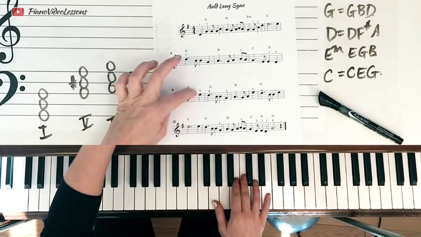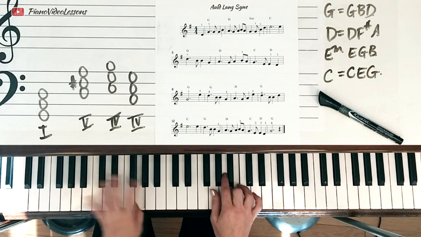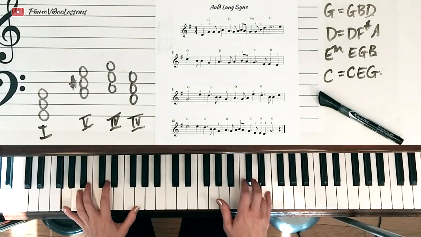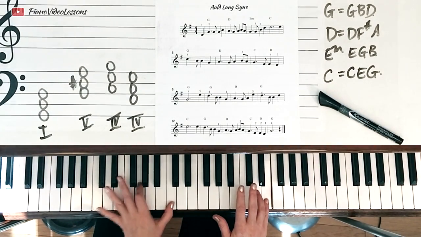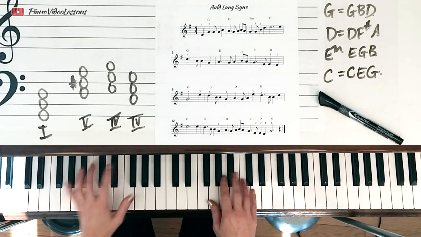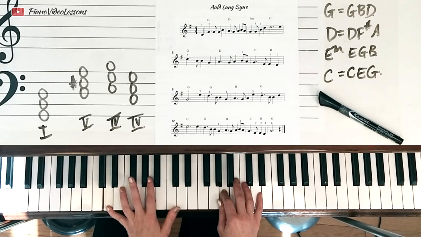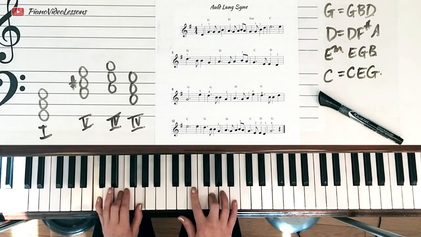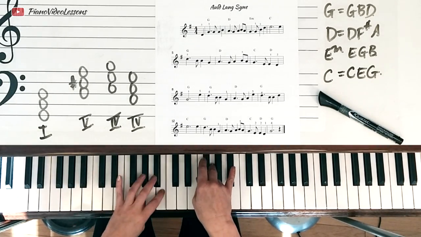Okay, I'm keeping on going. Here we go. E. Now back to 4 notes. 1, 2, 3, 4. D. 1, 2, 3, 4. G. 1, 2, 3, 4. C, 5 notes. 1, 2, 3, 4, 5. Now G, 4 notes. D, 1, 2, 3, 4. And now just a triad. 3 notes. 1, 2, 3, and 1, 2, 3, and 1, 2, 3, 4, 5.